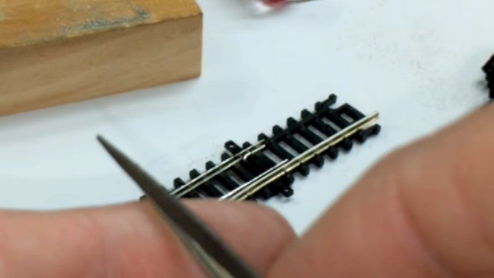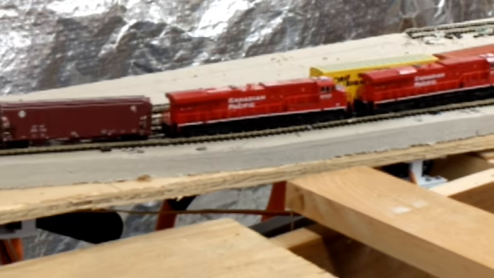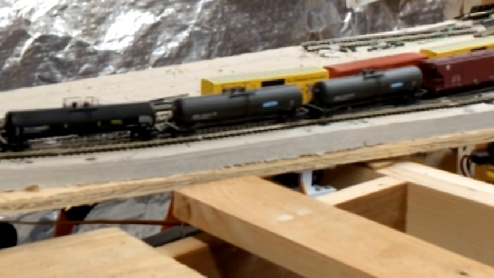I didn't get a shot of this, but next you want to carefully slide the stock rail back in, keeping it straight just as you did when you pulled it out. So now, after I've done all this, I reinstalled the turnout back on the layout, and the same train goes over it at speed with no derailments.